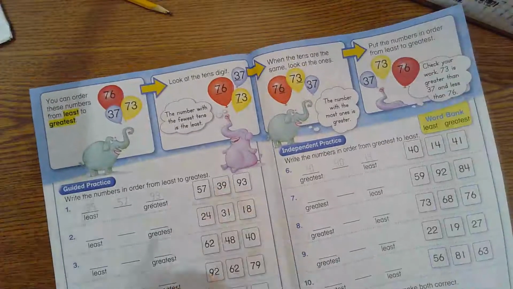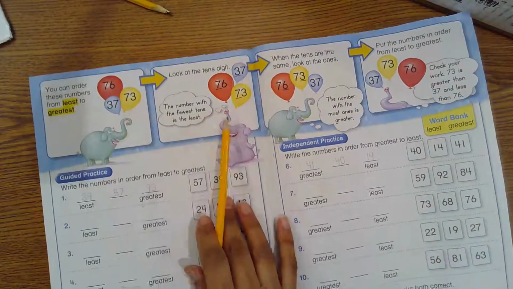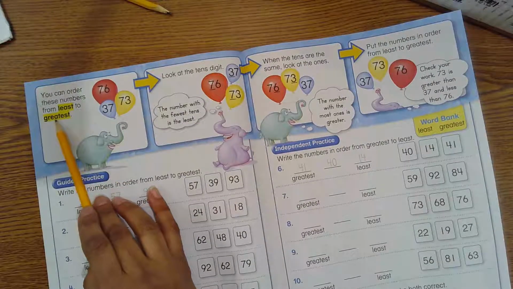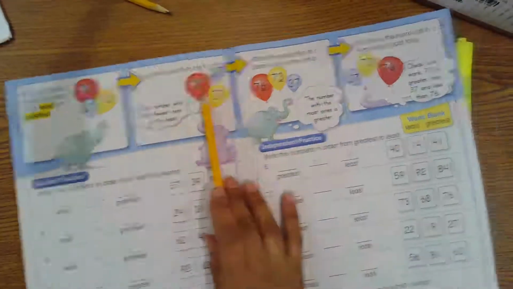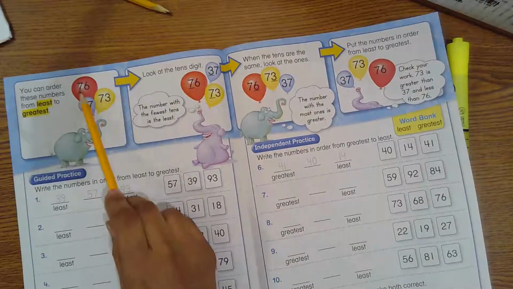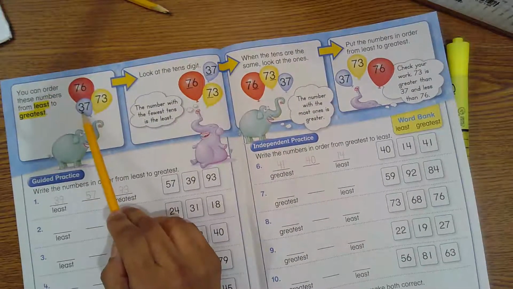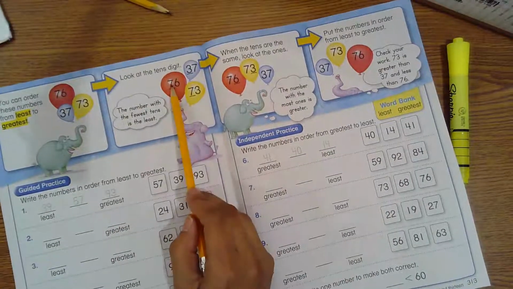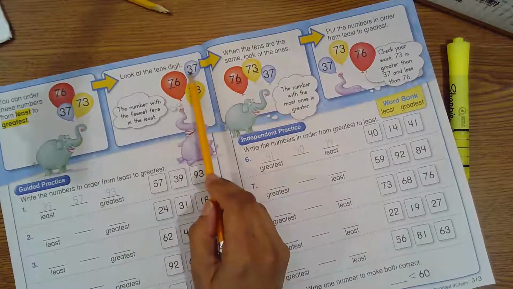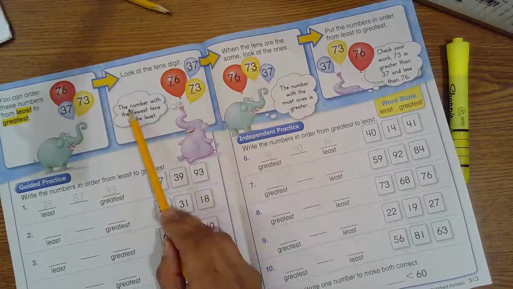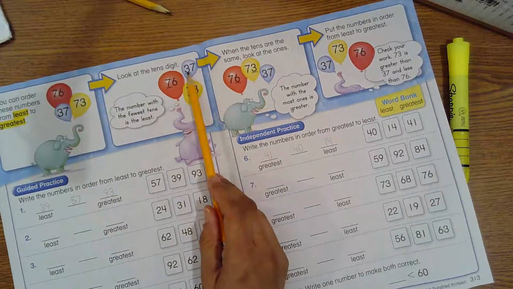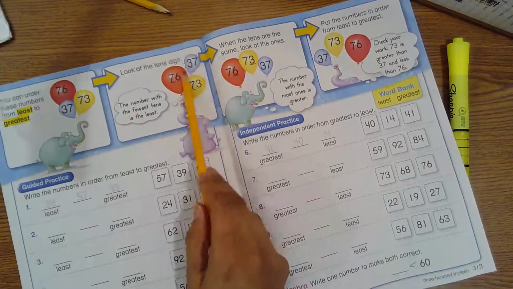All right, so let's read what we have, page 312. You can order these numbers from least to greatest. So we have 3 balloons. Each balloon has a number: 76, 37, and 73. Look at the tens digit. So I'm looking at the tens. I have 7 here, 3 here, 7 here. The number with the fewest tens is least. So where's my fewest tens? 37, so that's your least number.